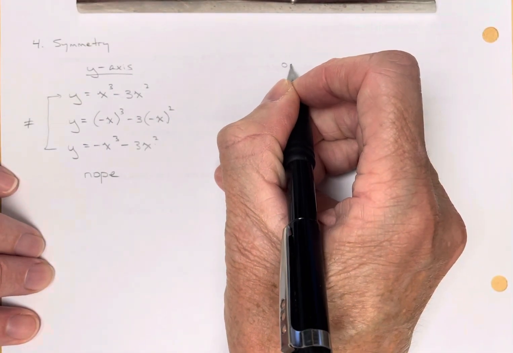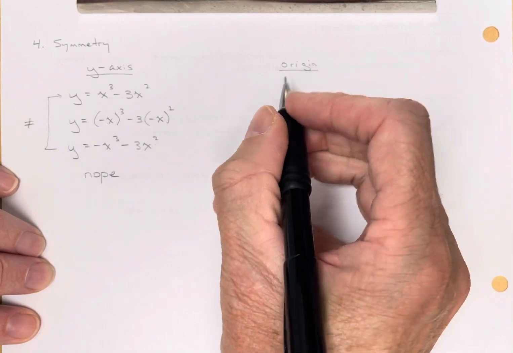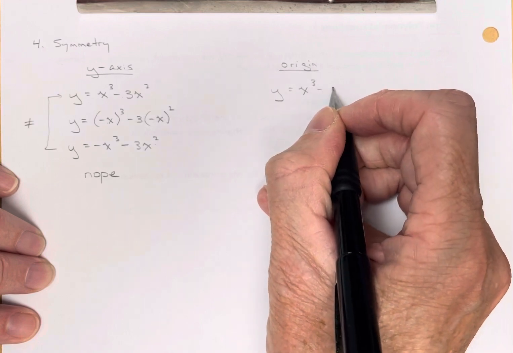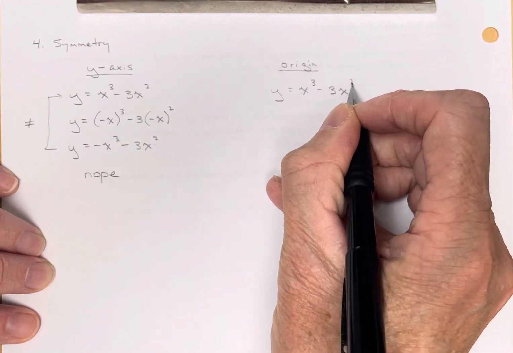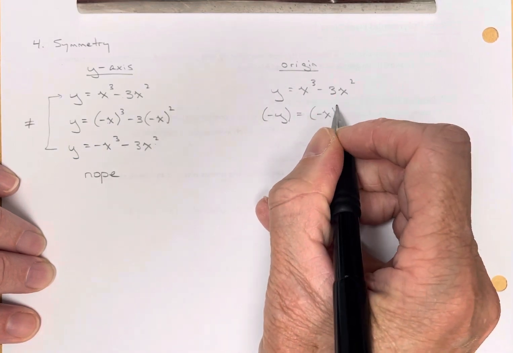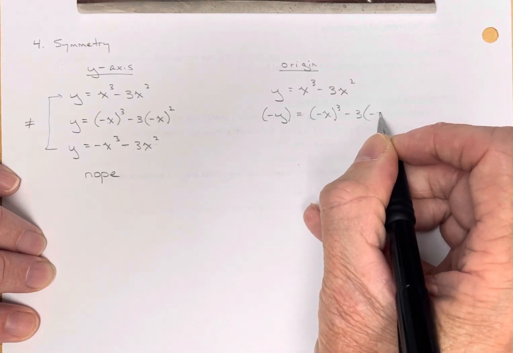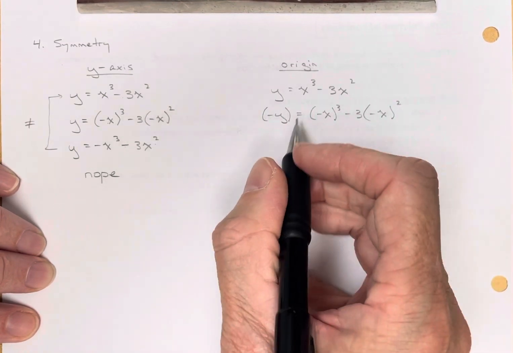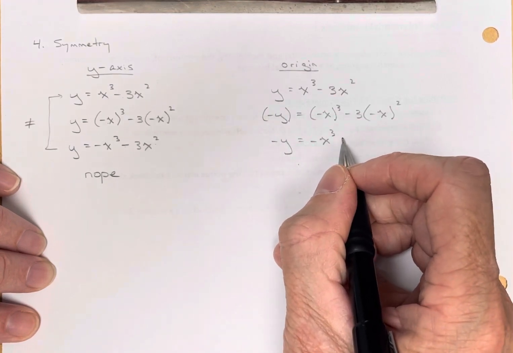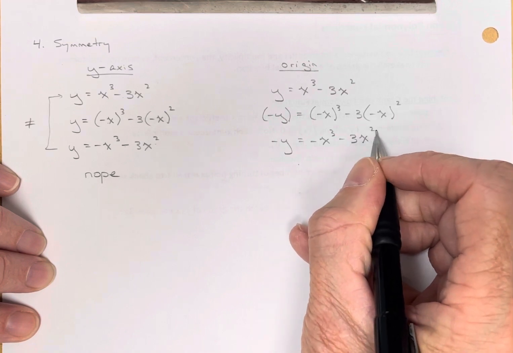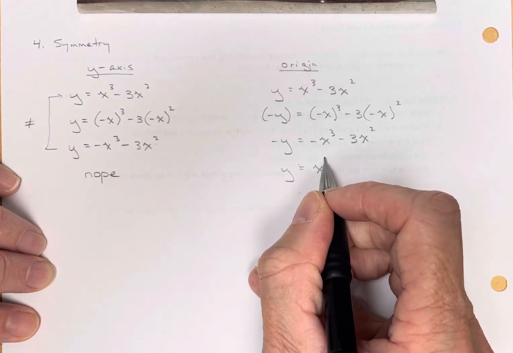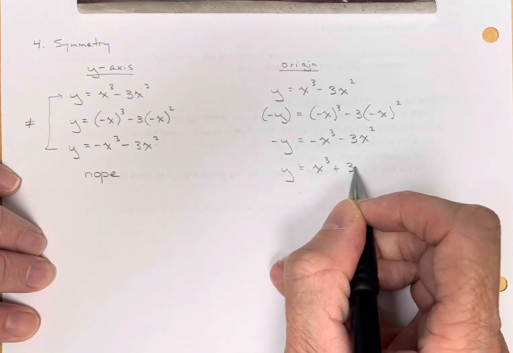So as far as y-axis symmetry is concerned, nope, we don't have any. Okay, how about origin symmetry? So again, we're going to replace the f of x with a y and copy down the function. Now let's replace the y with a negative y and the x with a negative x. And then let's do some simplifying. Well, the left side is negative y. The right side is negative x cubed minus 3x squared. Multiply everything by negative 1 on both sides, and I get y equals positive x cubed plus 3x squared.